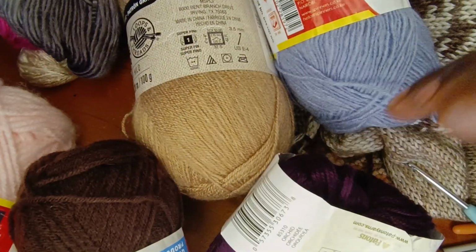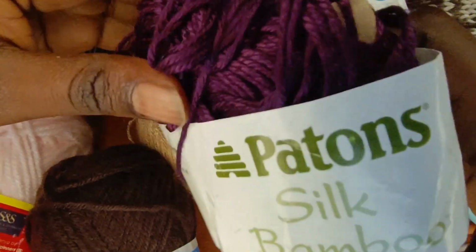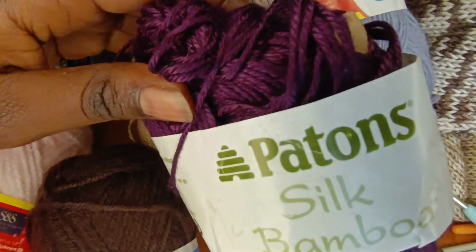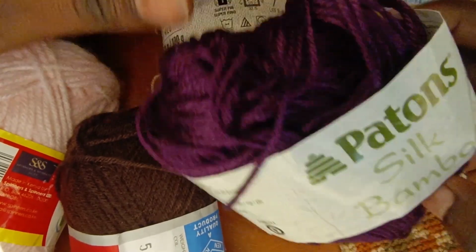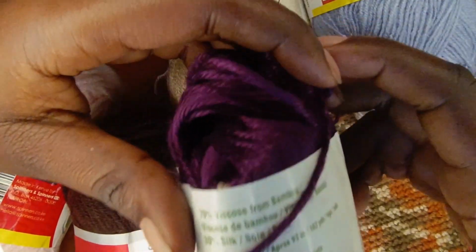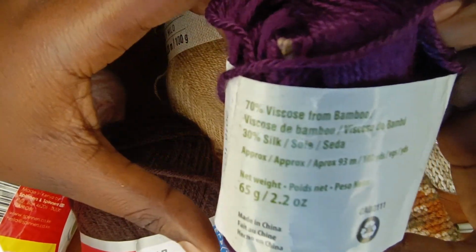Another thing is the fiber content. So the Patons says it's silk bamboo. Silk bamboo. So it has 70% viscose and 30% silk.